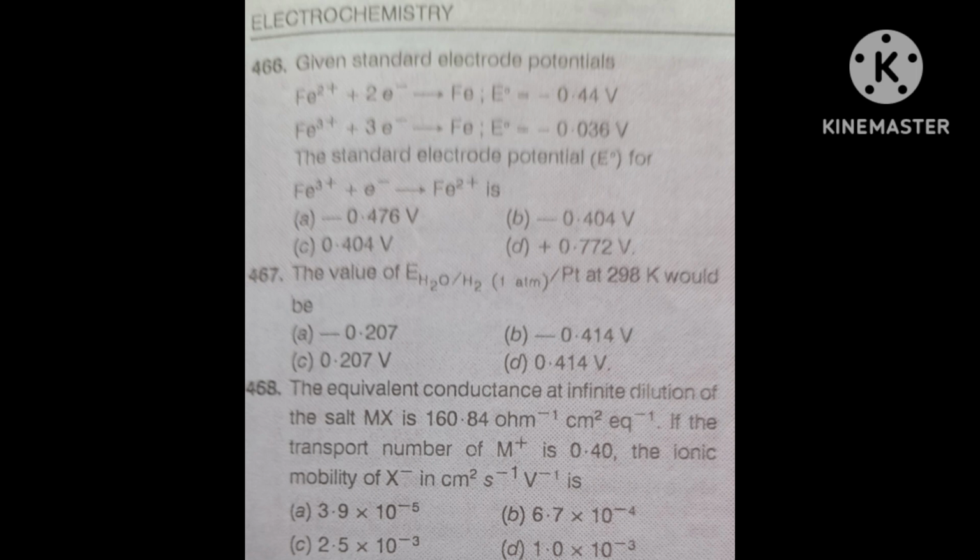Then for this reaction you will get the delta G value. Here only 1 electron is there, so n is equal to 1, and after the deduction of the two given equations, you will get minus 0.772 F, correct?